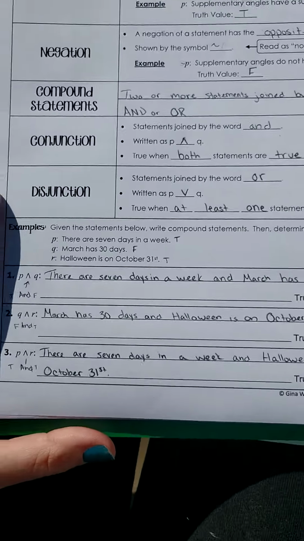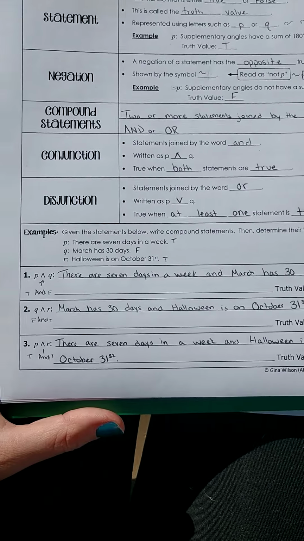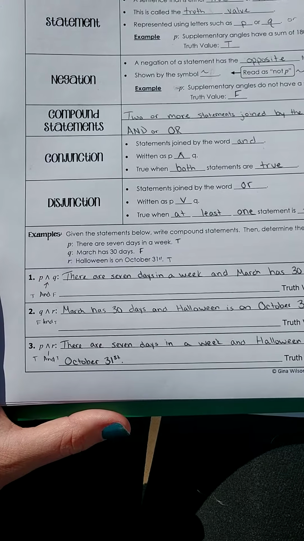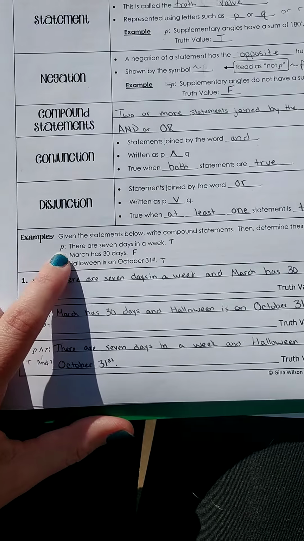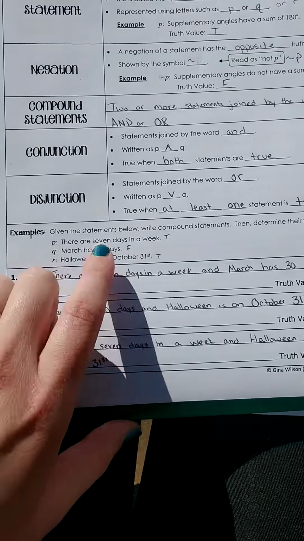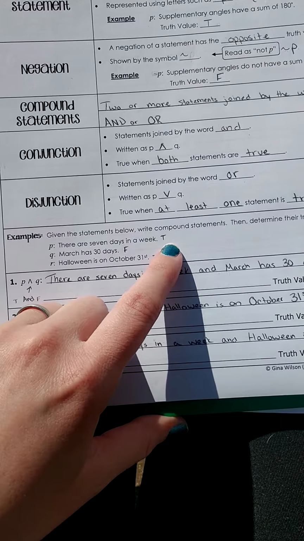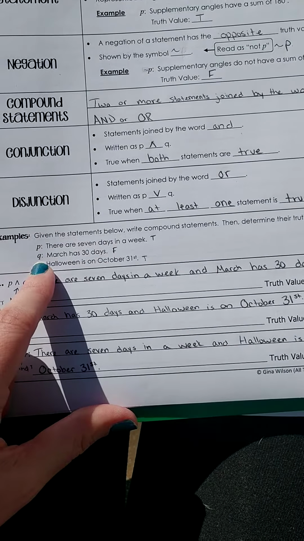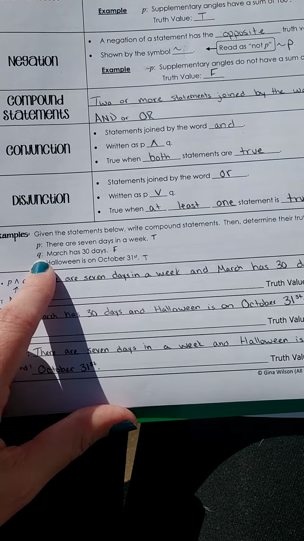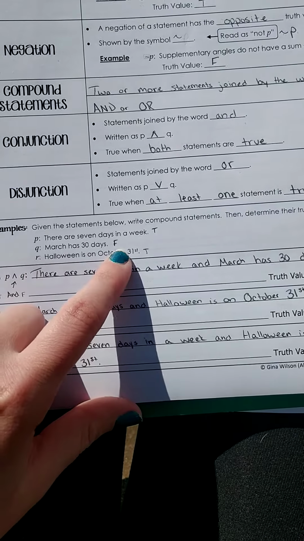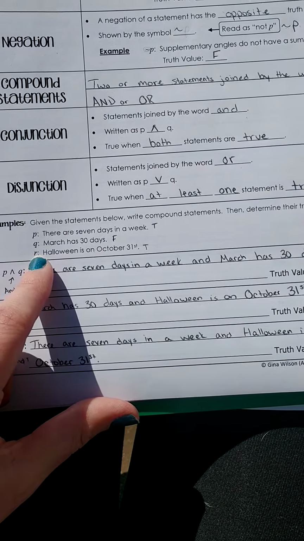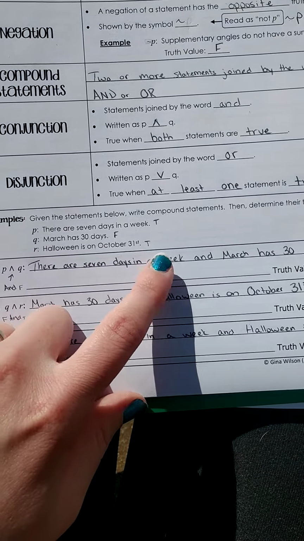So for your example, given the statements below, write compound statements, then determine the truth value. So statement P, there are 7 days in a week. That's true. I would write that out to the side if I were you. Statement Q is that March has 30 days. Ooh, that's false. And statement R is that Halloween is on October 31st. That's true.